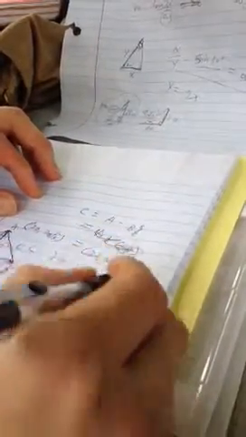A is what? 20, 20√3, right? And B is 50, 0. And then you can just do 20 minus 50, which is minus 30. And 20√3 minus 0 is 20√3.